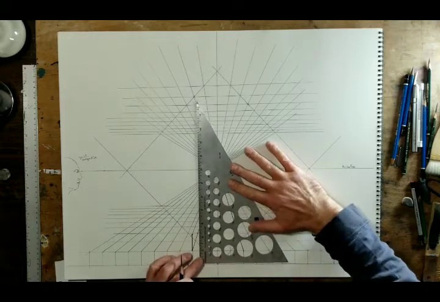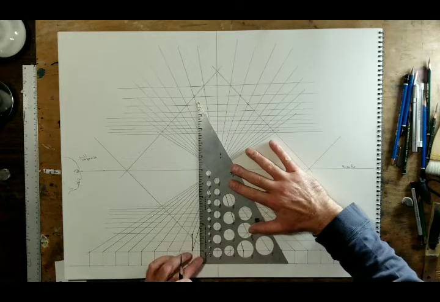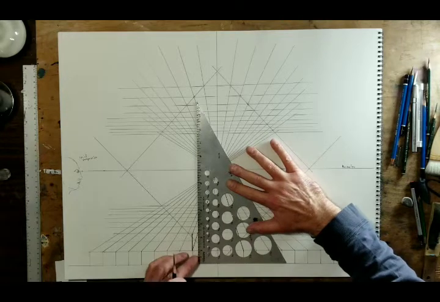But what we'll do now is line up our right angle, whatever we have.